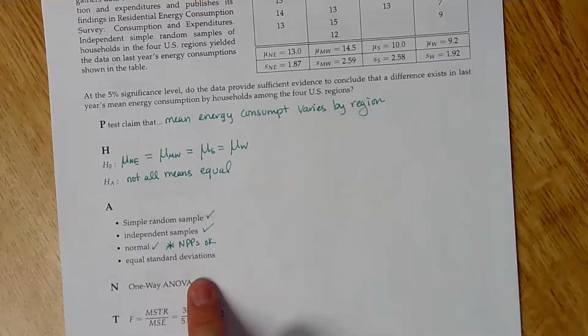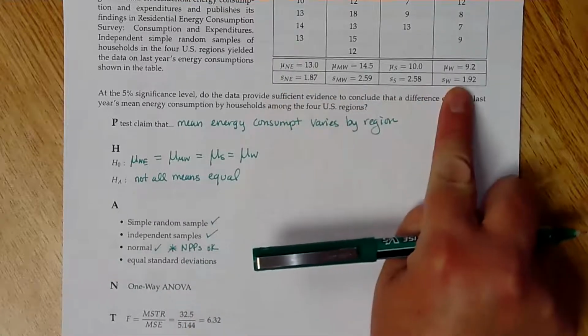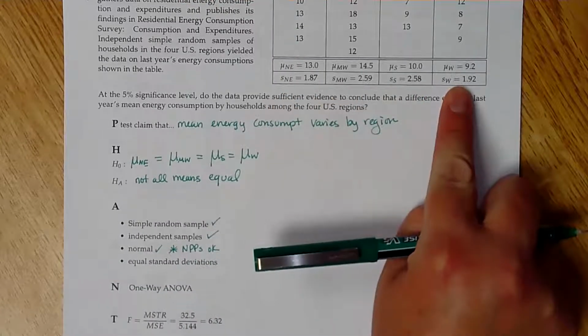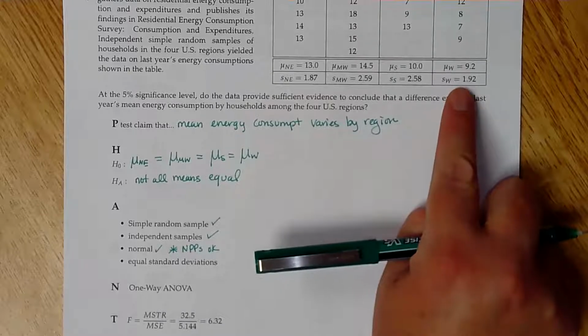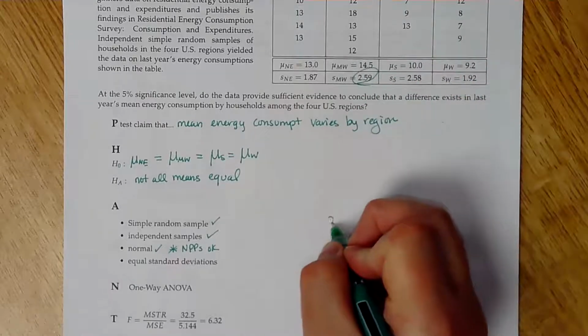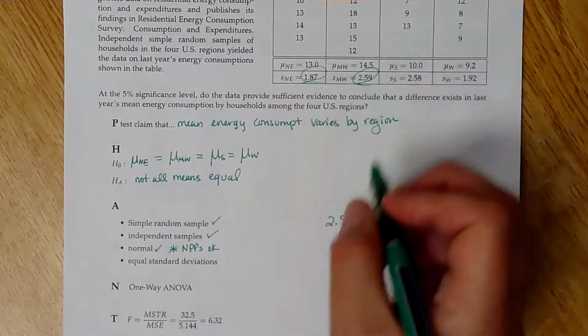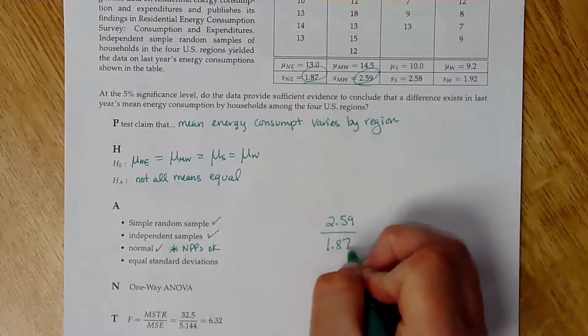And then equal standard deviations. So I went in and found the standard deviation for each one of these samples, and they are not all exactly equal. But we can use that rule of less than 2. So I'll take my biggest one, which looks like this guy, 2.59, and I'm going to divide that by my smallest, which is the 1.87.